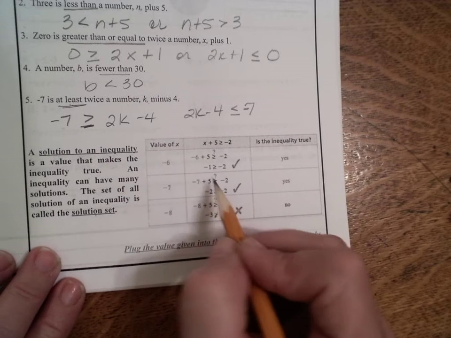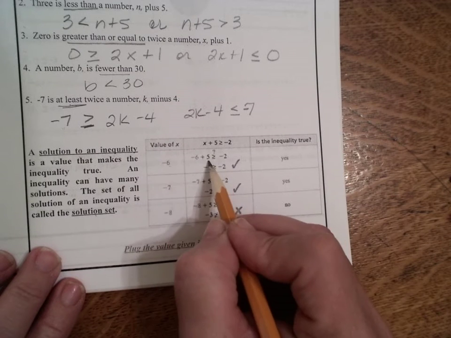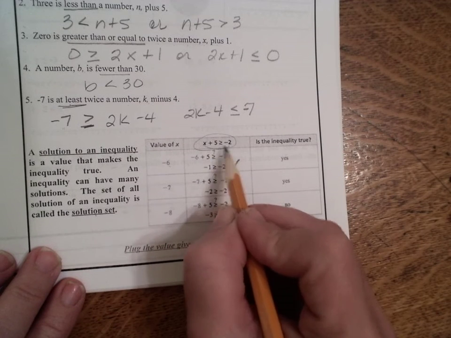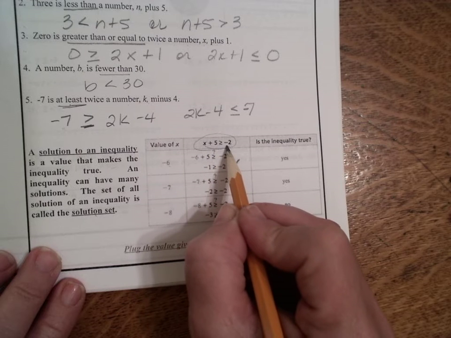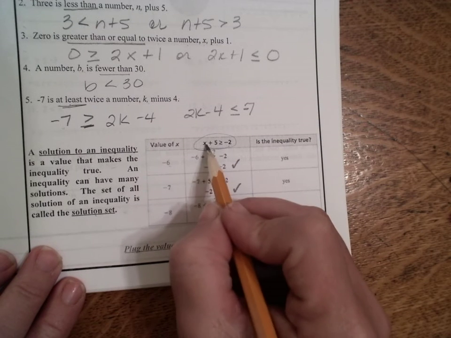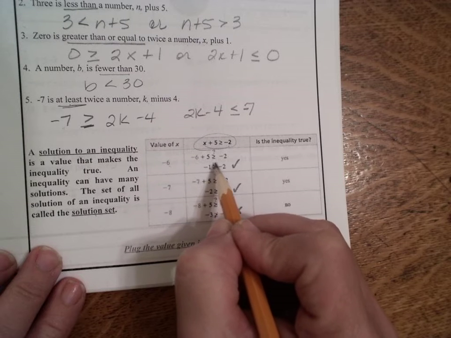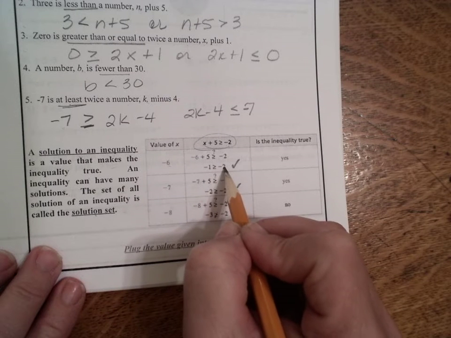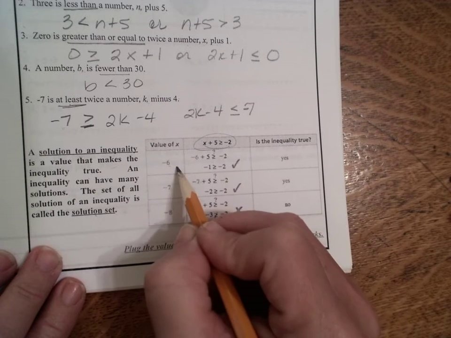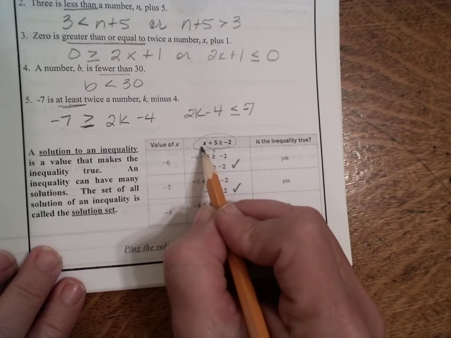So here's an example. We just want to test to see if negative 6 is a solution to this inequality. x plus 5 is greater than or equal to negative 2. Well, you plug in negative 6 for x. Negative 6 plus 5 is negative 1. Is negative 1 greater than or equal to negative 2? Yes. Okay, so negative 6 is a solution to this inequality.